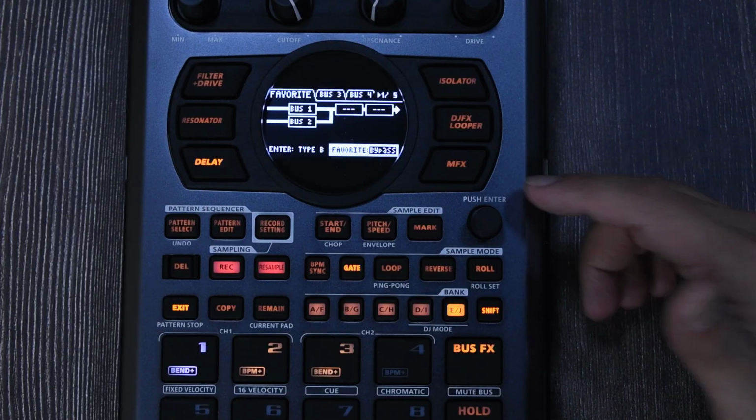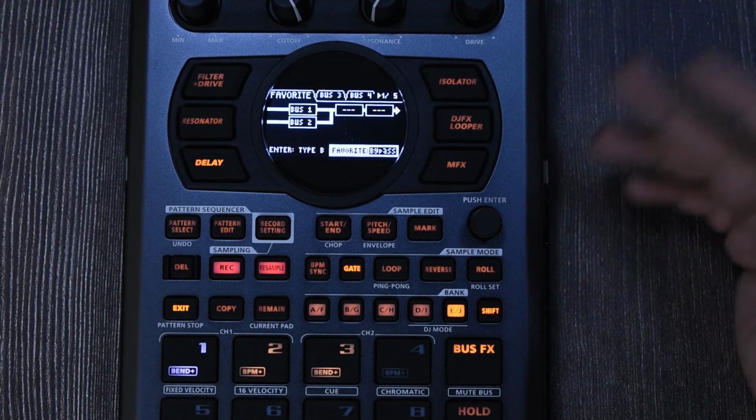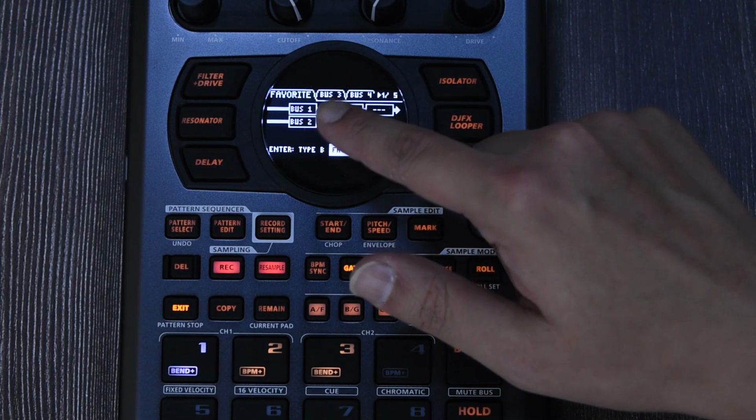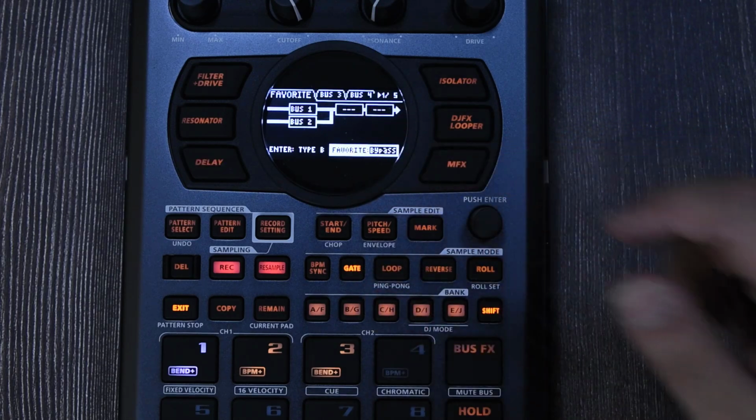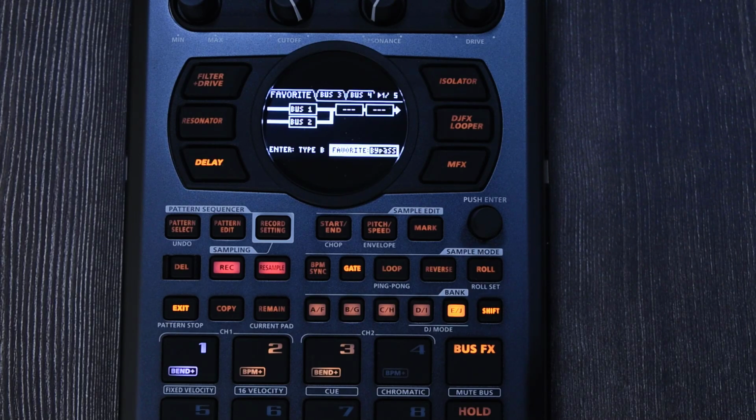And I already covered this on the deep dive of this device. You maybe can go there, just learn a little bit more about what's happening with bus number 2, bus number 4. You have the links in the description. But right here, again, you need to decide what you want to do.